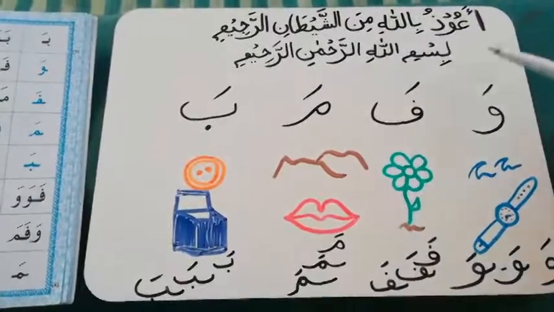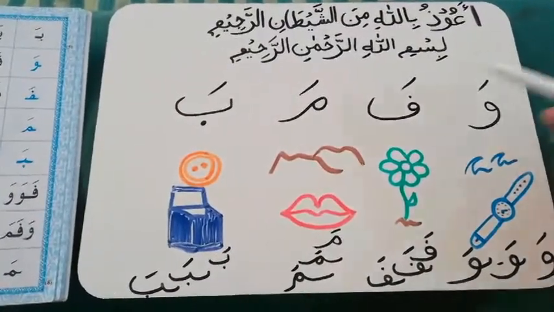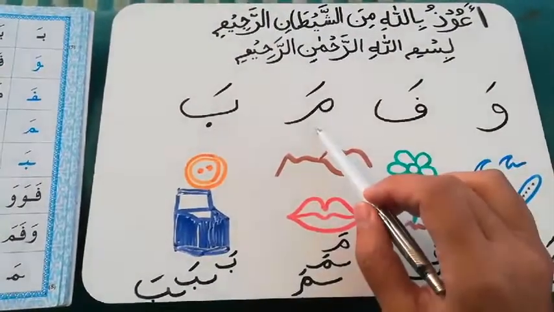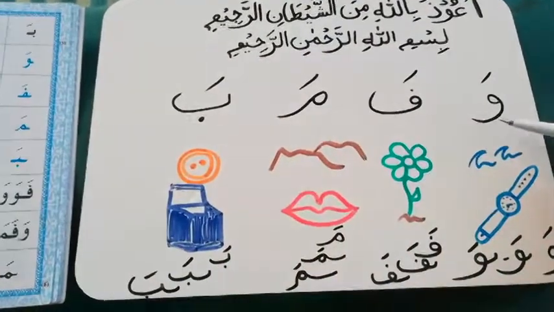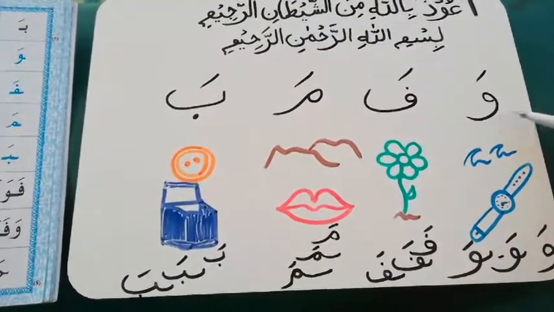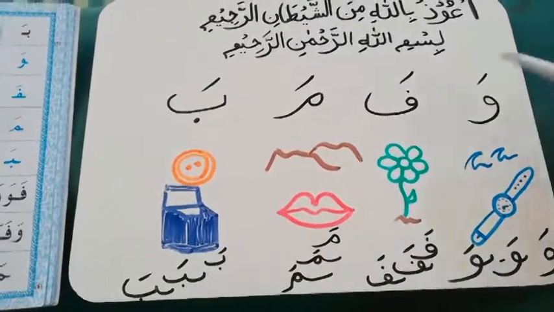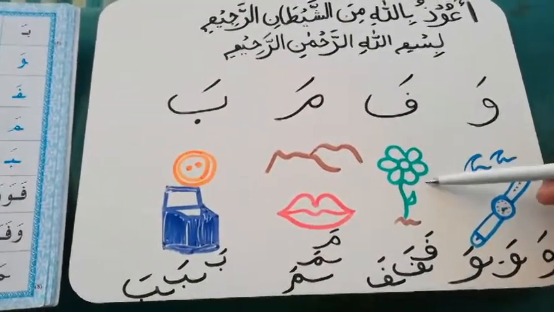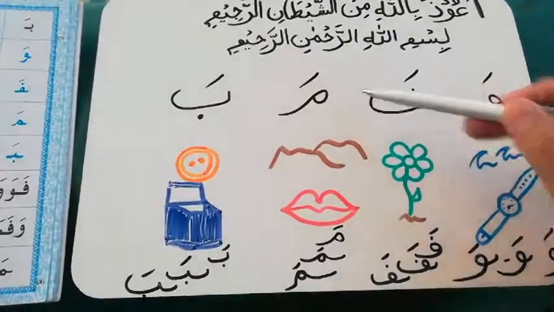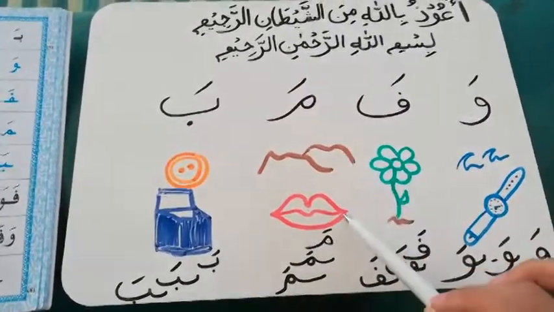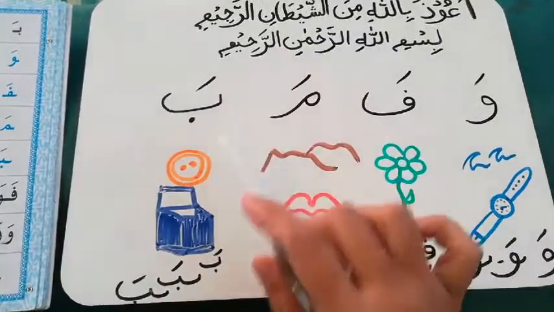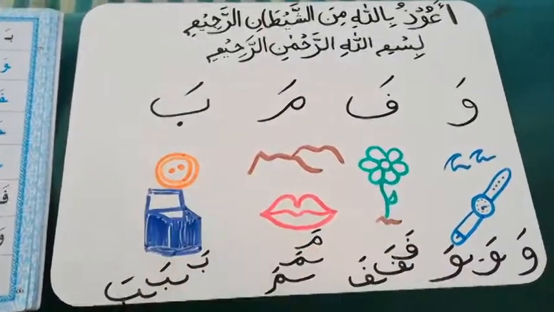Recapping over the letters: wa, fa, ma, and ba. Wa, let's go. What does wa start with? Water, watch. Fa for flower. Ma for mountain, for mouth. Ba for button, for box.